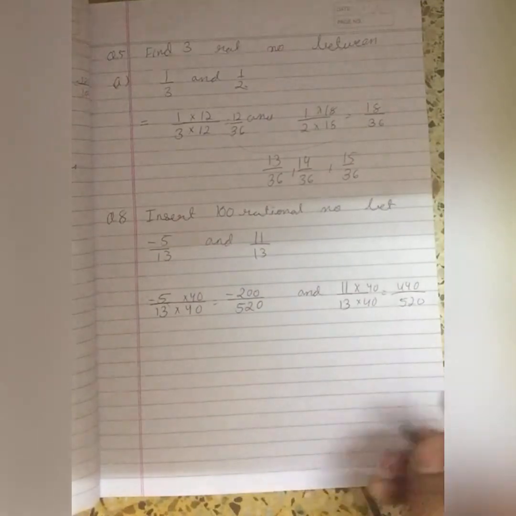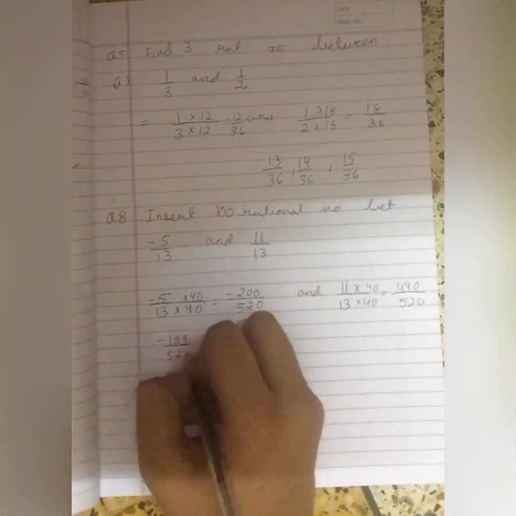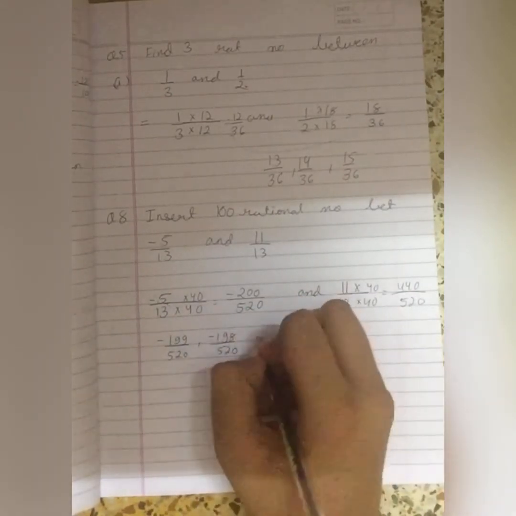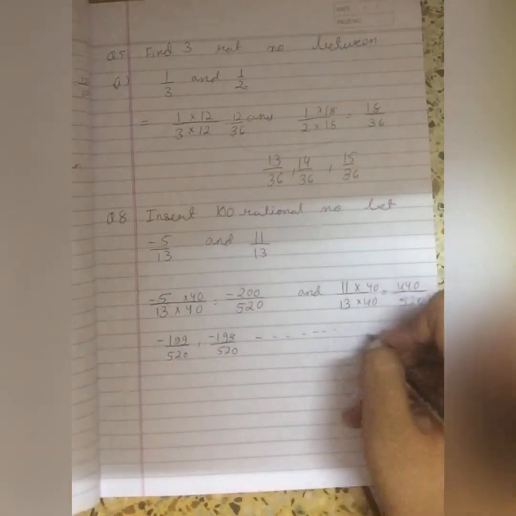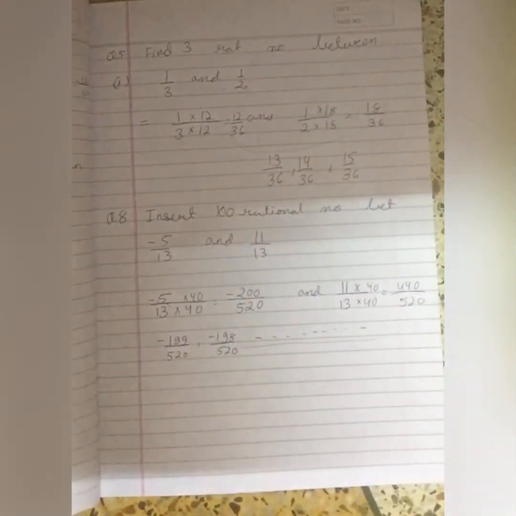So 100 rational numbers between are -199/520, -198/520 and so on, and you can find these out. These are 100 rational numbers.